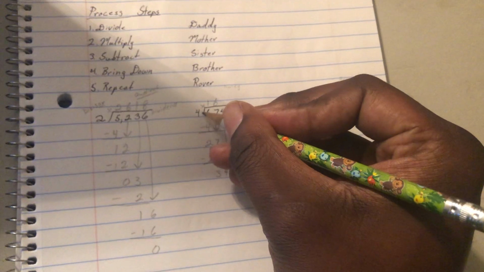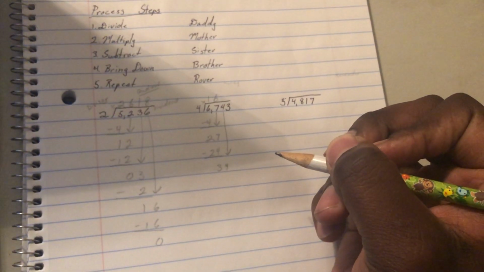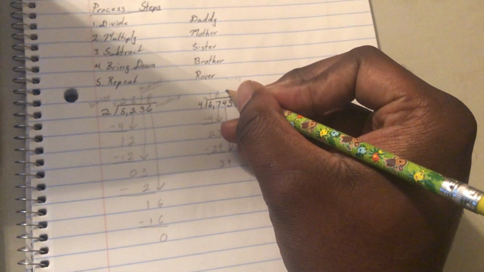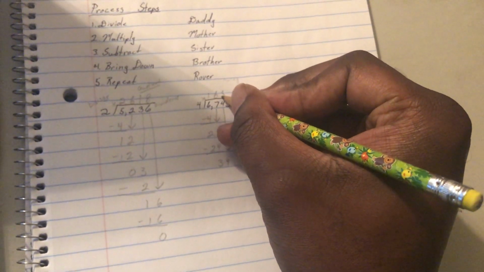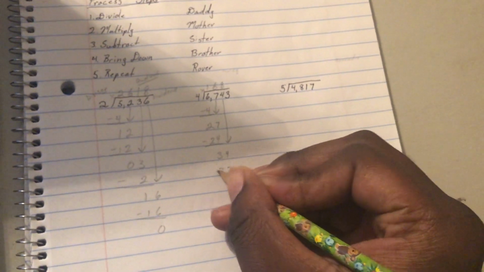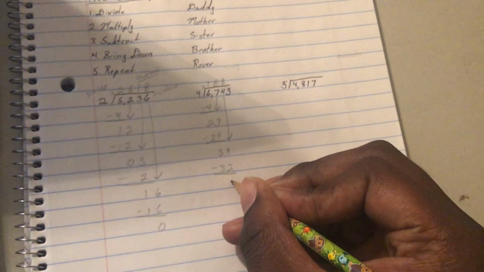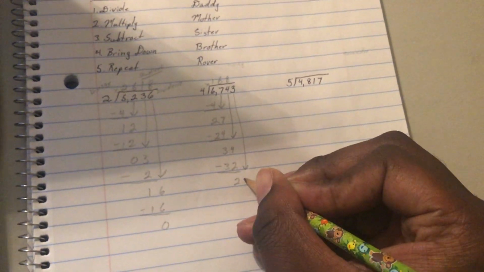Can 4 go into 34? I believe so. 4 times 8 is 32. 4 times 9 is 36. Oh, 8. 4 times 8 is 32. 4 minus 2 is 2. Bring down that 3.